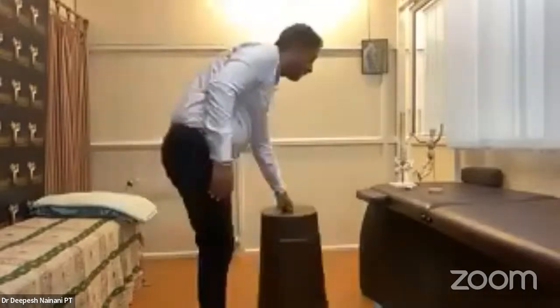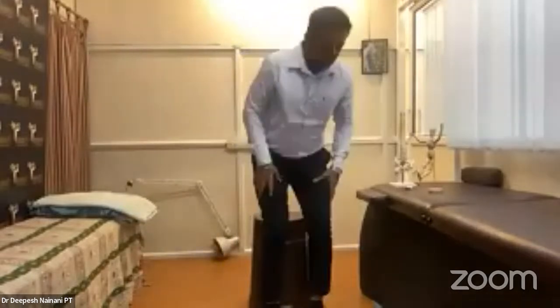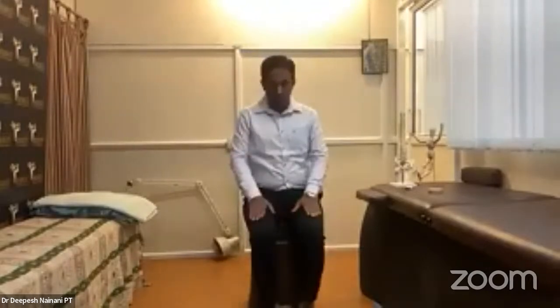As I explain to you one more time, it should be done in sitting. The sitting should be straight, with legs folded and then the complete extension of the leg. 1, 2, 3, 4, 5, 6, 7, 8, 9, 10.